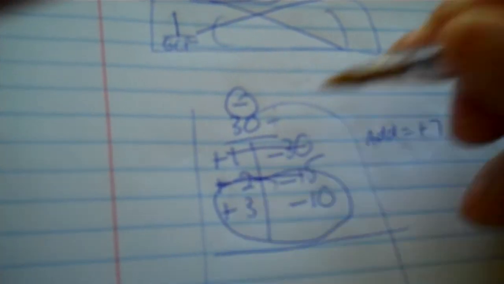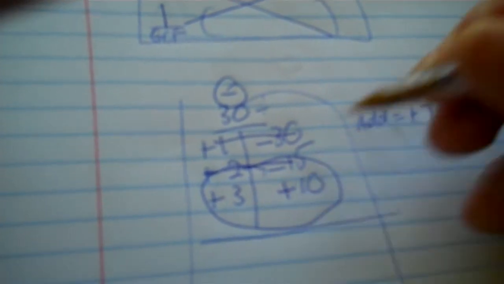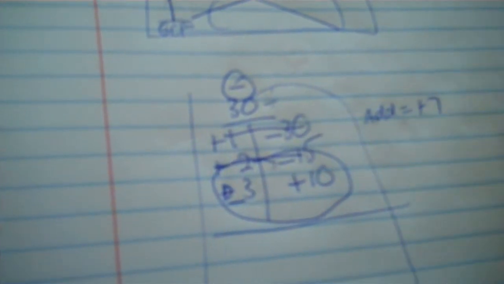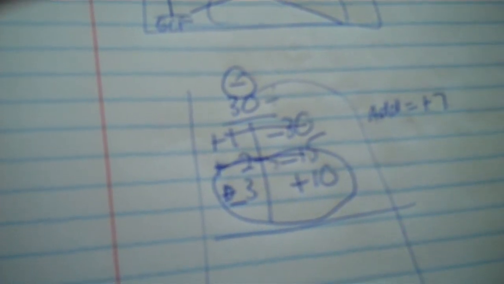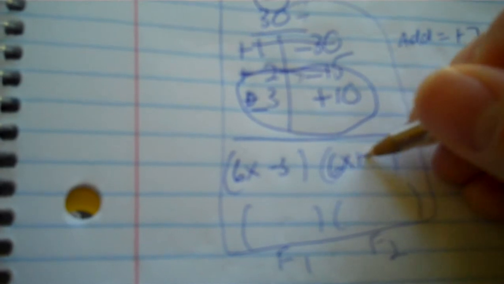Divide by 2, 30 divided by 2 is 15. That's negative 13. 30 divided by 3 is 10. And that's negative 7. Okay? So I go with that, but I need to go plus 10 and minus 3 because that's how you get positive 7. You need the bigger number to be positive. Okay, now the A up there is a 6, so I can't just ignore a 6. So I need 2 parentheses, or 2 sets, I should say, before I get my F1 and F2. So you go 6, 6, x, x, minus 3 plus 10.